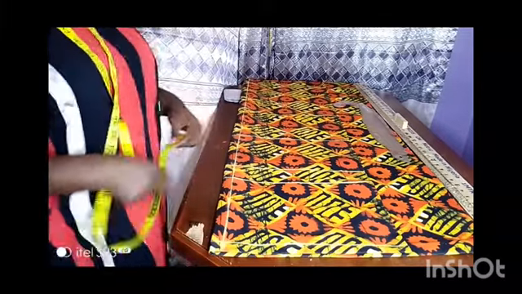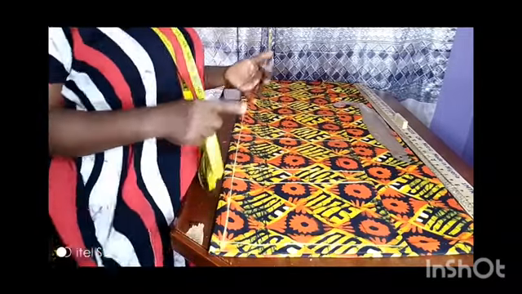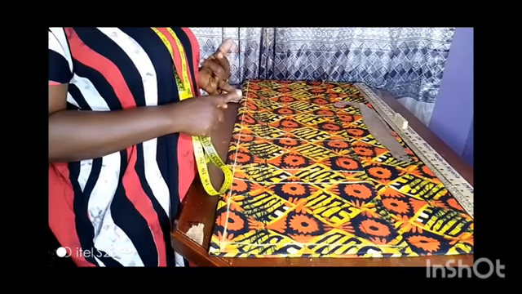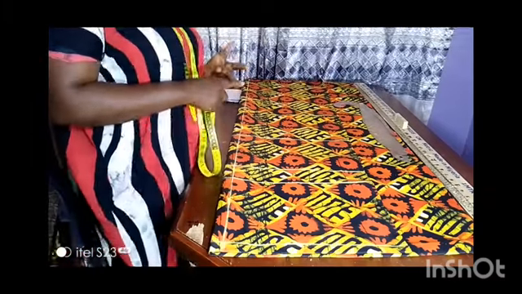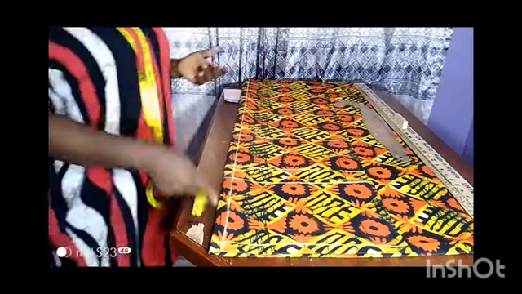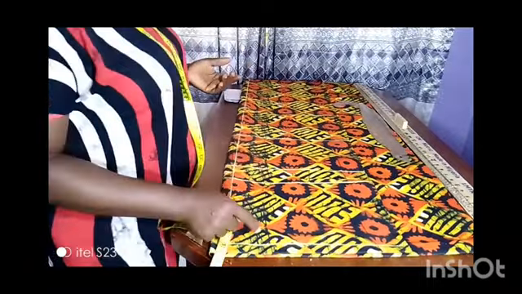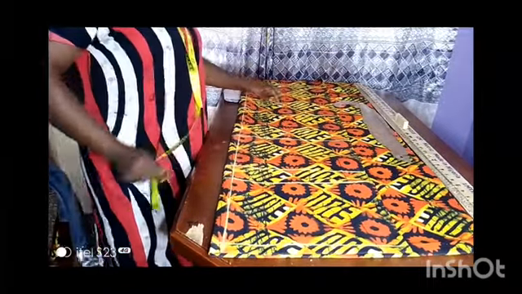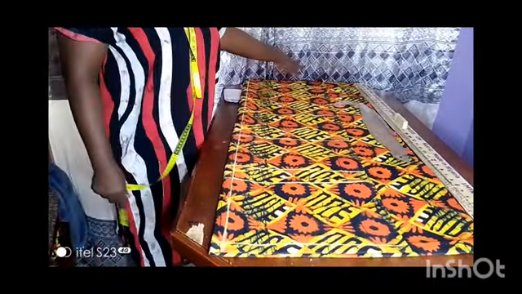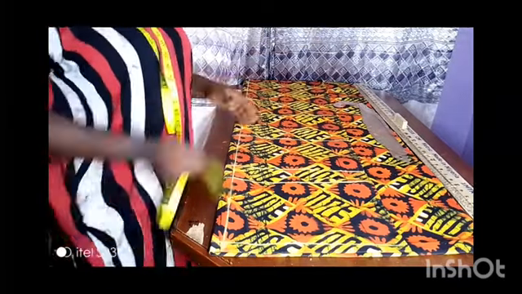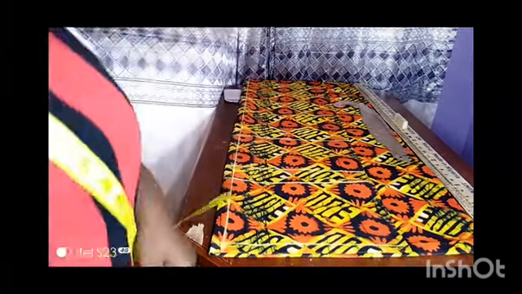Now, the required measurements you are going to be needing are your shoulder measurement, your bust circumference, your waist circumference, your hip circumference. Then you need the shoulder to your chest, shoulder to bust point, shoulder to waist, shoulder to hip, then shoulder to your gown length. That is all the measurements that you need for this class. So let's get started.